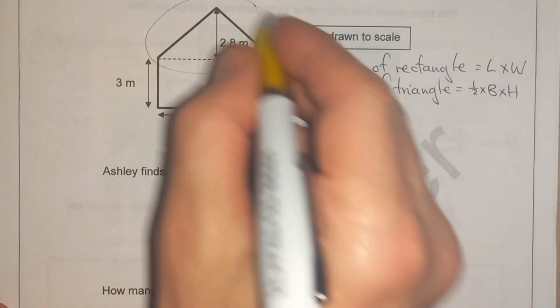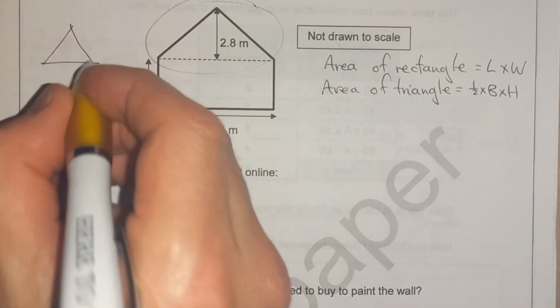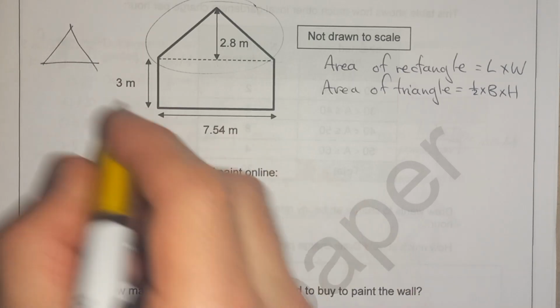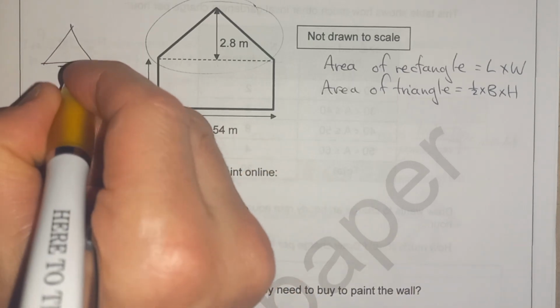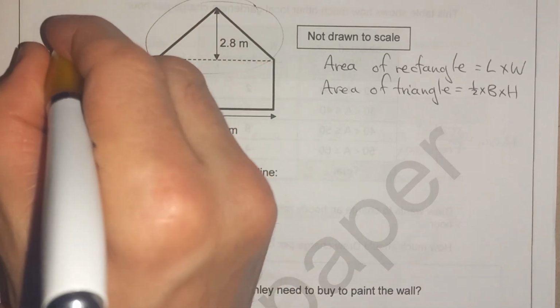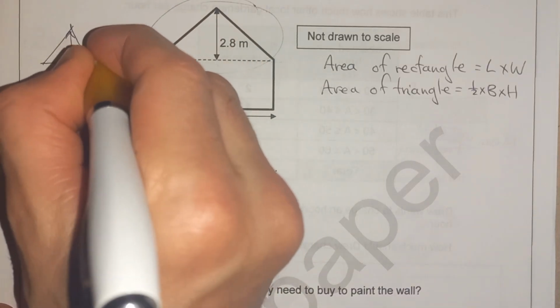And we've got our triangle here. In fact, I'm going to draw another sketch so we haven't got this confusing. The base is going to be this distance, 7.54 metres. And the height, they've shown us there, is 2.8 metres.